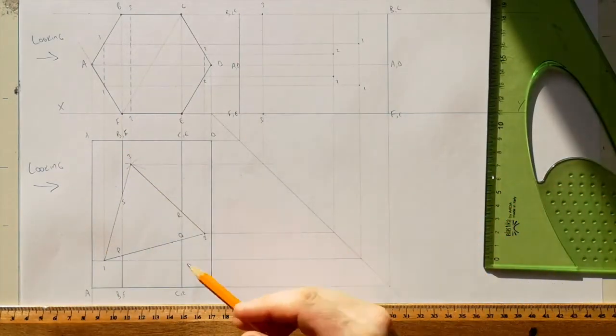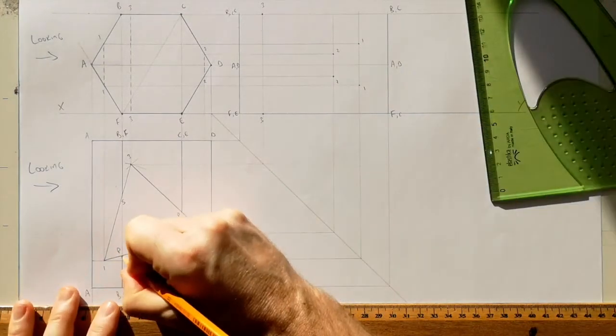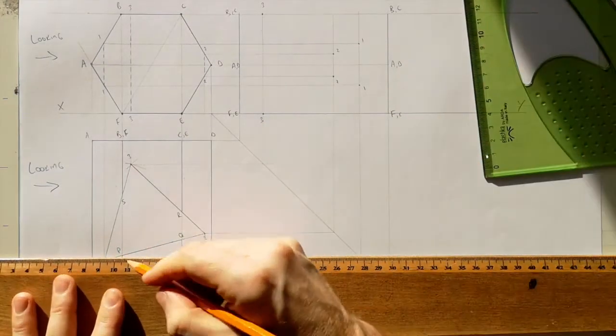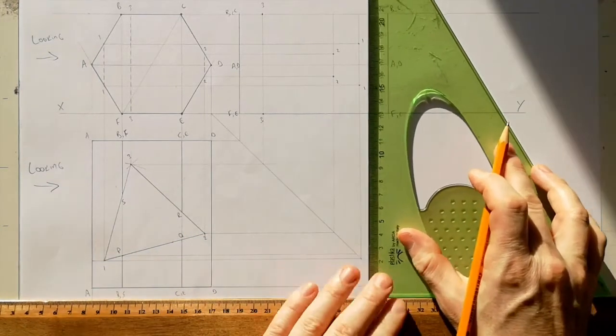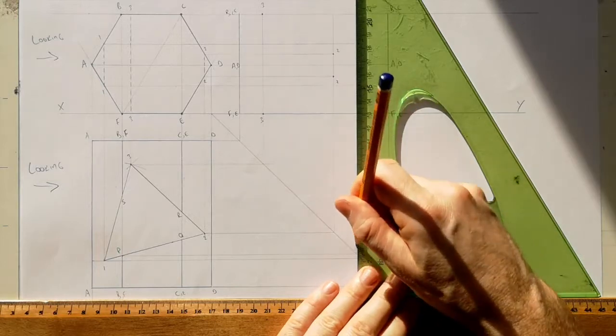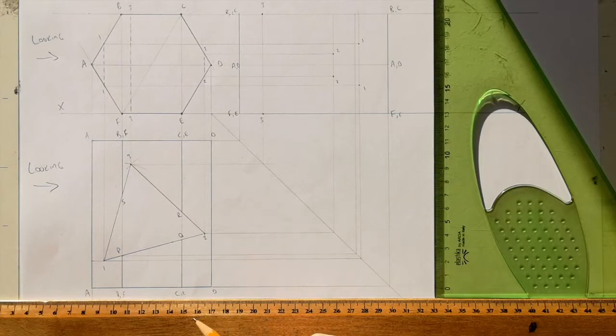Now, the next thing we need to do is bring the bend points across. Okay, so let's start with P. Bring this chappy across here. And up. Now, earlier on, I didn't go off and figure out where they were on this one. So let's see, what do we actually know about our different bend points?